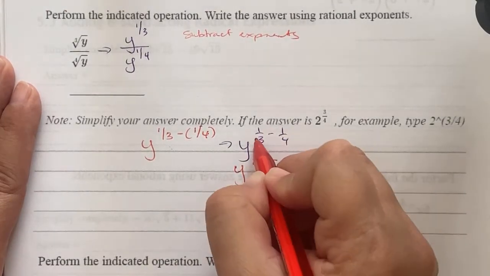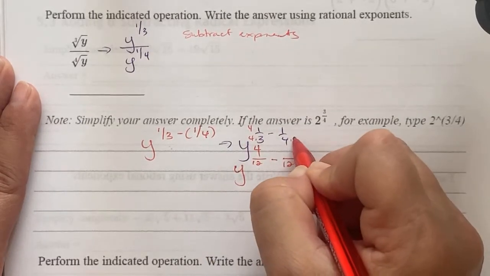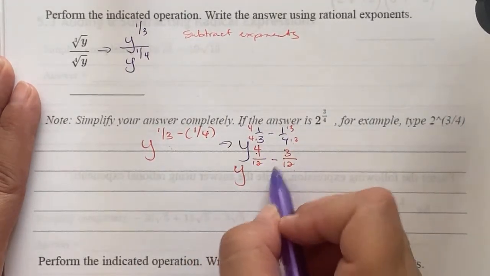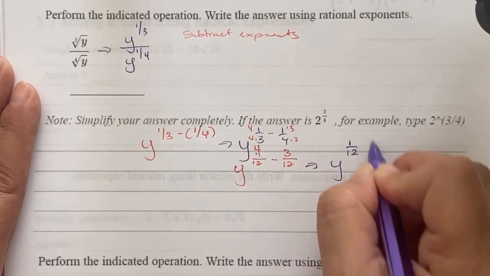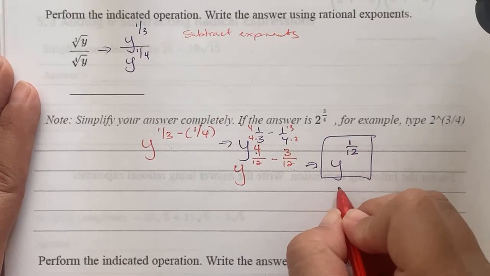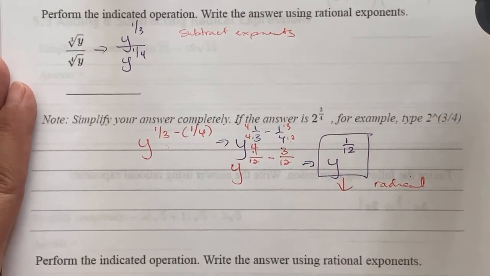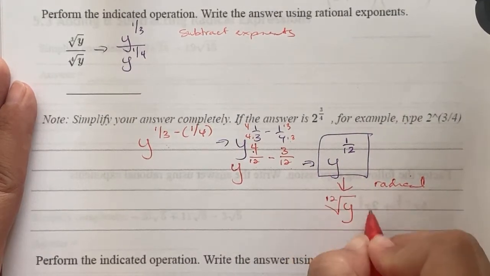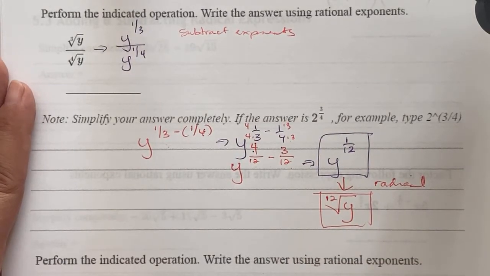For 3 to become 12, I had to multiply top and bottom by 4. For 4 to become 12, I had to multiply top and bottom by 3. Now we can do our math here. So 4 minus 3 results in 1/12. So here's our answer. If they wanted it in radical form, remember the denominator is your index, so it becomes the 12th root of y. Depending on which method they want, there's your two possibilities.